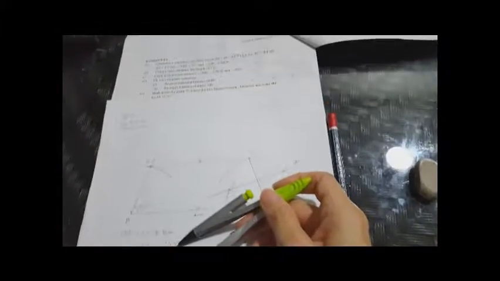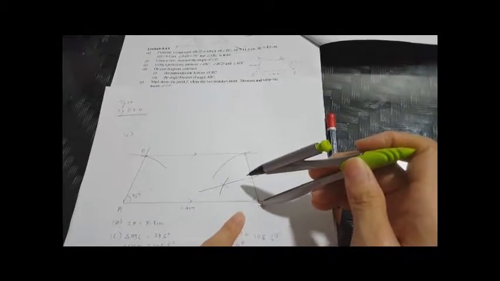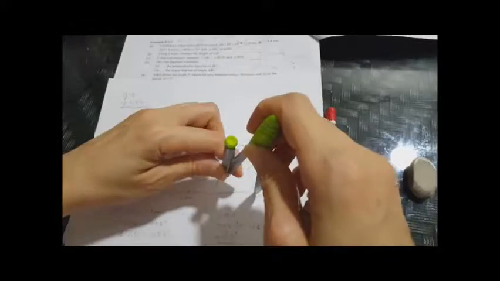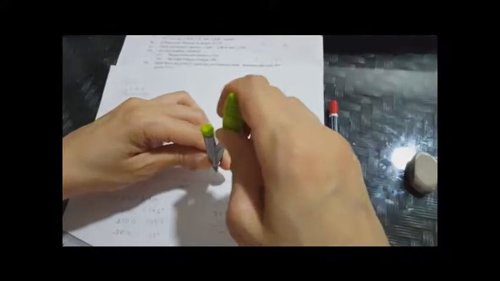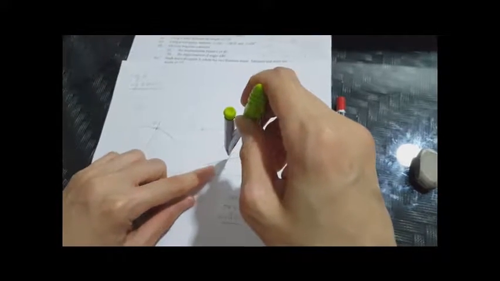Okay, next step. D part 2. Construct the angle bisector of ABC. So we will go to the angle B. We will shift the compass and make it smaller so that it won't interfere with the first drawing which I did just now for the perpendicular bisector.